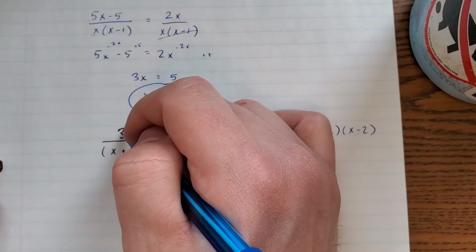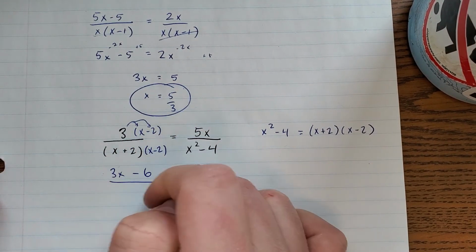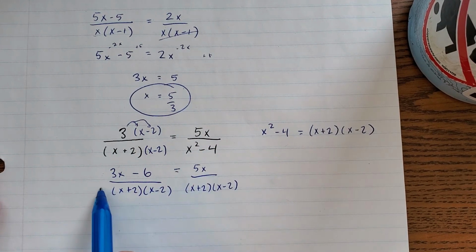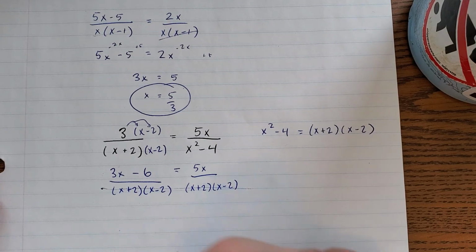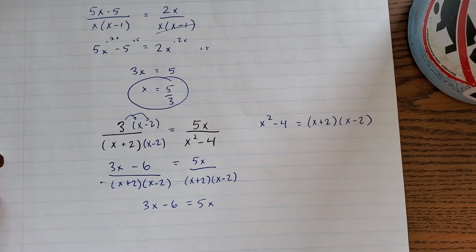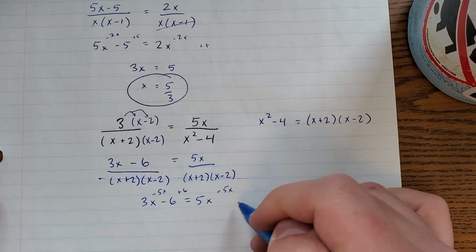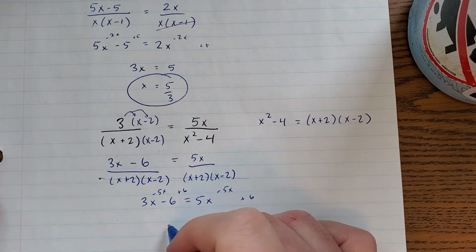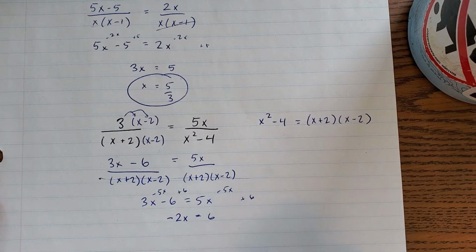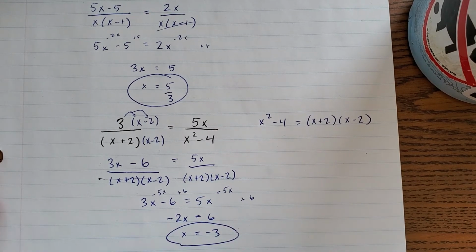Okay, so now my denominator is going to be fine. I'll distribute that 3 for the next line, and it looks like this. And as before, once the denominators match, you can ignore it. Okay, and same deal. Gather your like terms. 3x minus 5x will give me a negative 2x. I have a 6 over here. Divide by negative 2. And I'll get my answer.